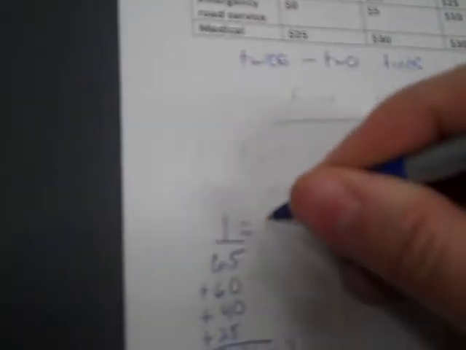So I go 65 plus 60 plus 40 plus 25. That's $190. Then I multiply it by 2. So 190 times 2 is 380. So for company 1, that equals 380 per year.